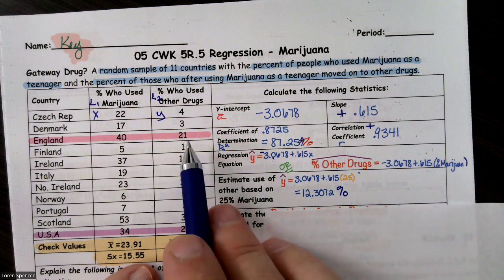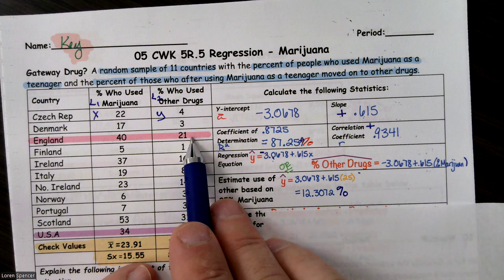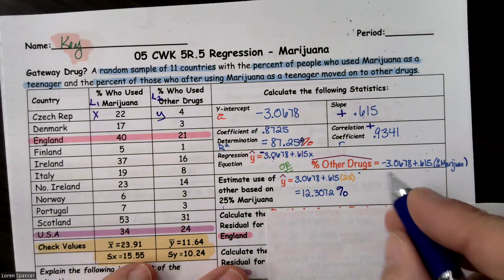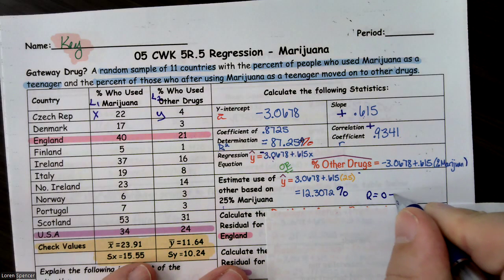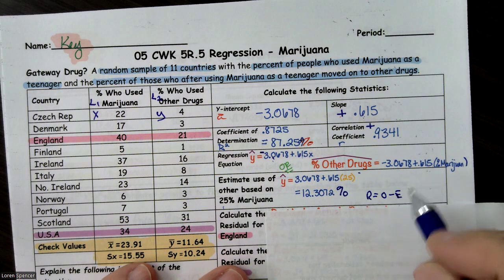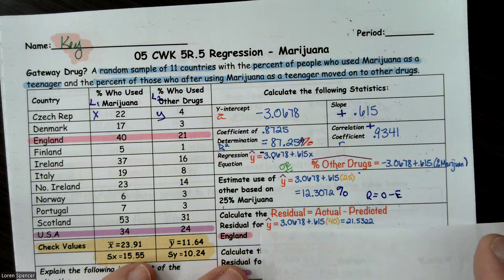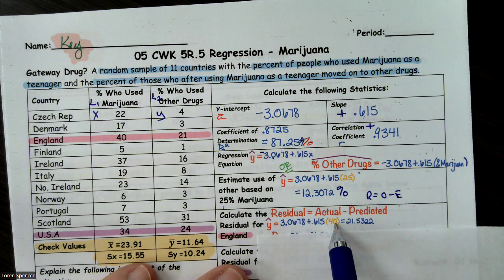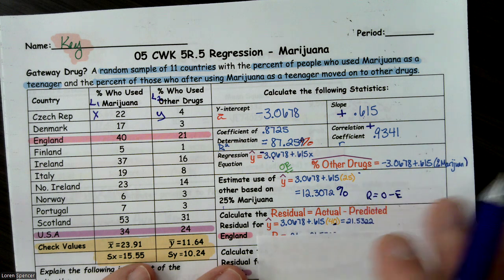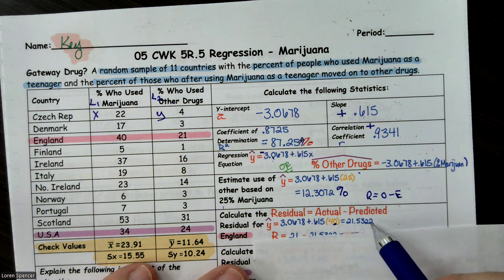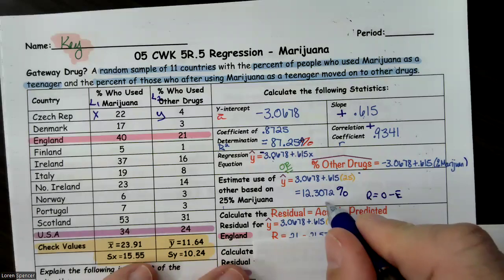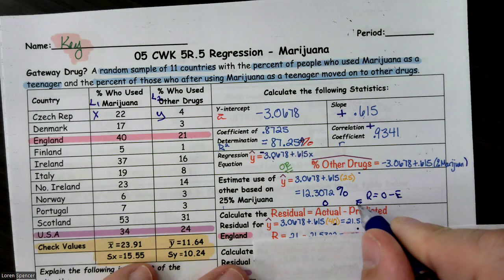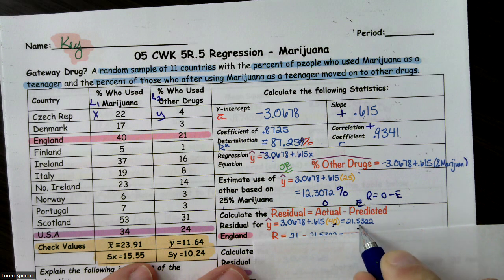All right. So let's look at England. So England is this one right here. And residual equals the observed minus the expected. Now I could calculate the expected by hand. All right. But this is what we did. We plugged in 40 because this was the observed value. And we got a predicted of 21.53. That's my expected. All right. This is my observed and this is my expected. So my observed was 40, my expected was 21.